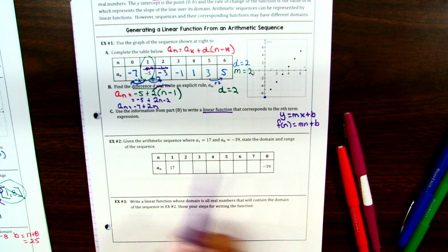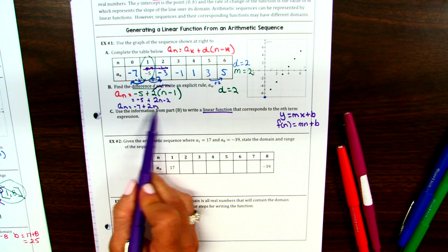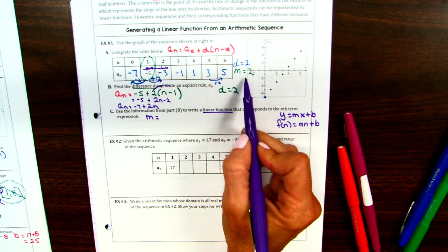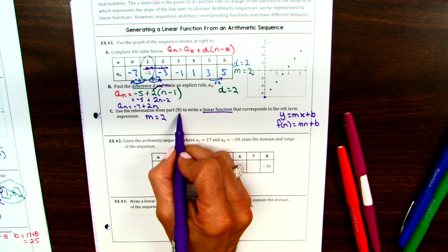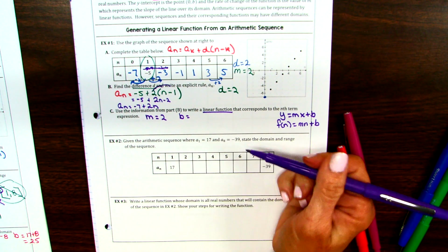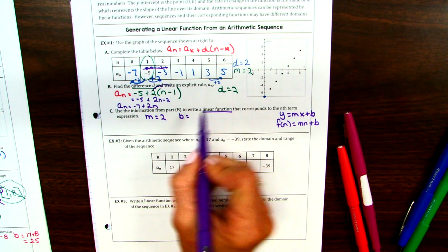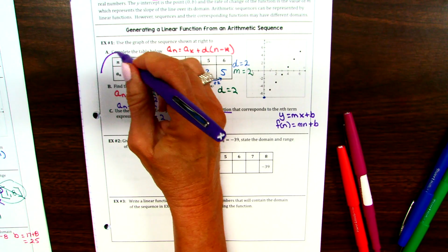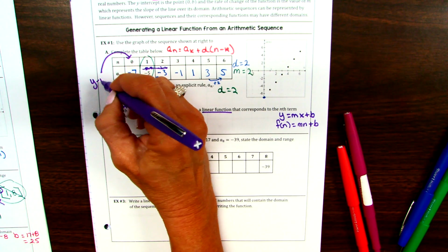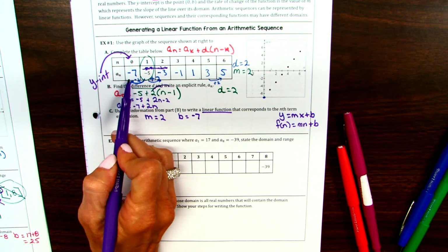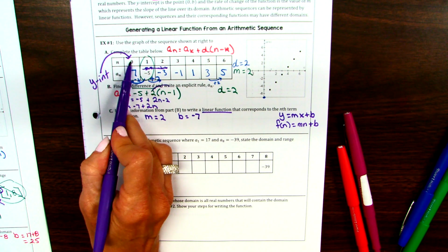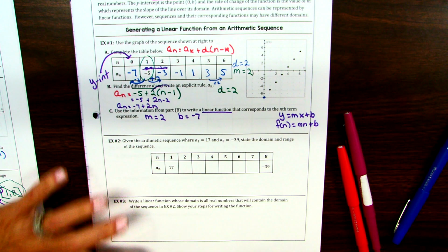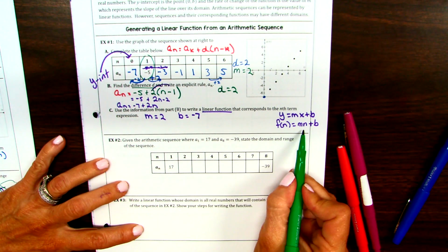That's function notation. But notice this still is set up like slope-intercept form. Well, guess what, guys? It's right here. This is slope-intercept form, right? We need m. Okay, m is 2. We need b. Oh yeah, b is the y-intercept. What's my y-intercept? -7. Okay, whether you have it on your graph or in the table, remember your y-intercept is always whenever x is 0, or your input is 0, your output is your y-intercept. And I can just write this now in slope-intercept form.